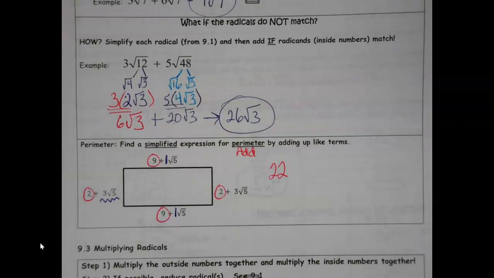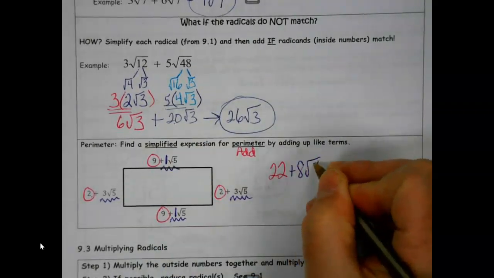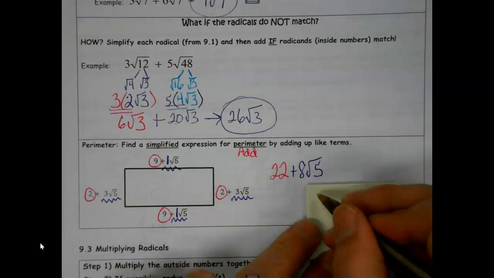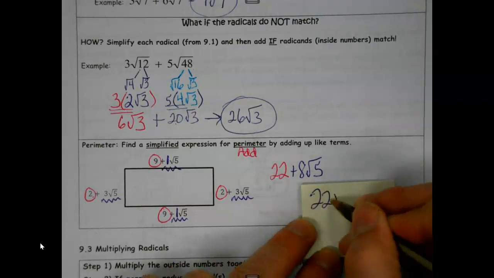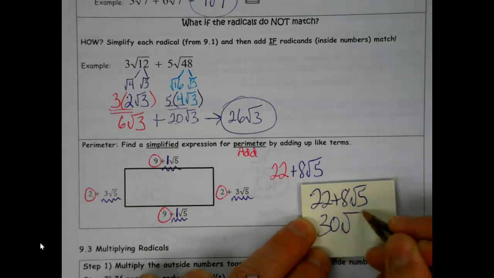So I got 3, 4, 7, 8 square root of 5s. But here's where I got to be careful. There's going to be a temptation out there that when I get to this, you're like, oh, well, 22 plus 8 is 30. It's 30 square root of 5.